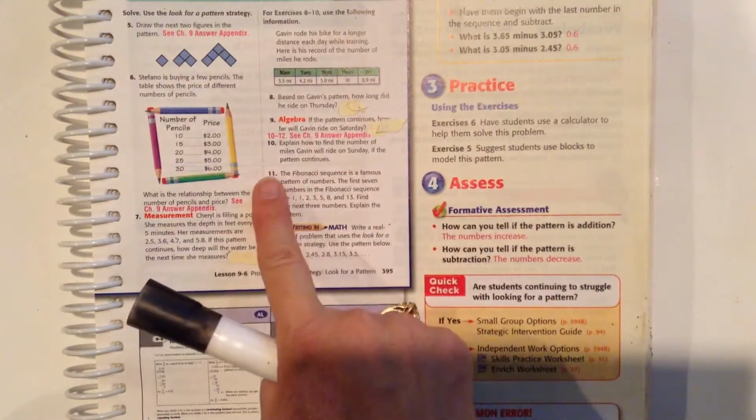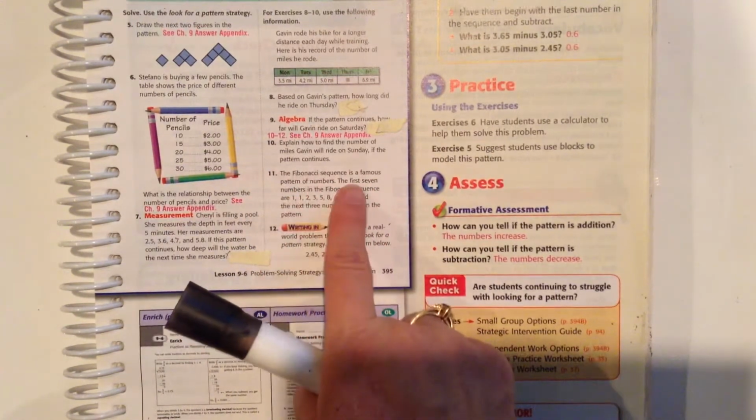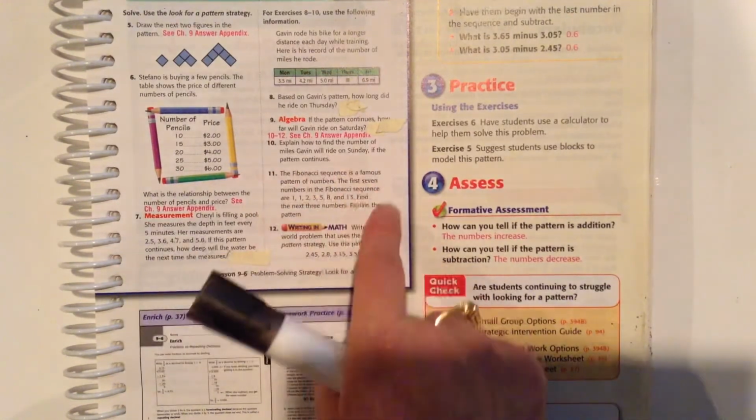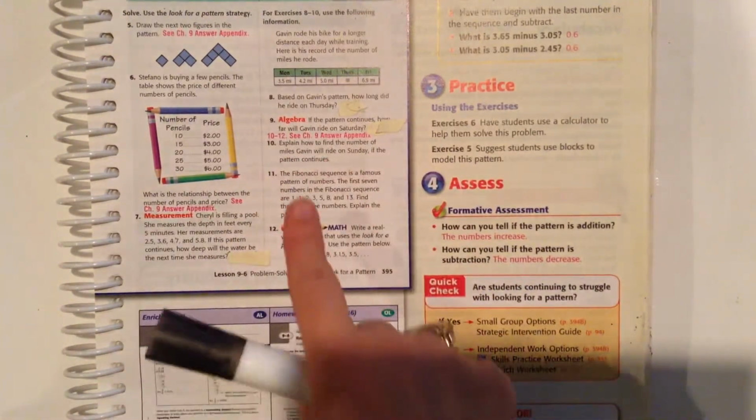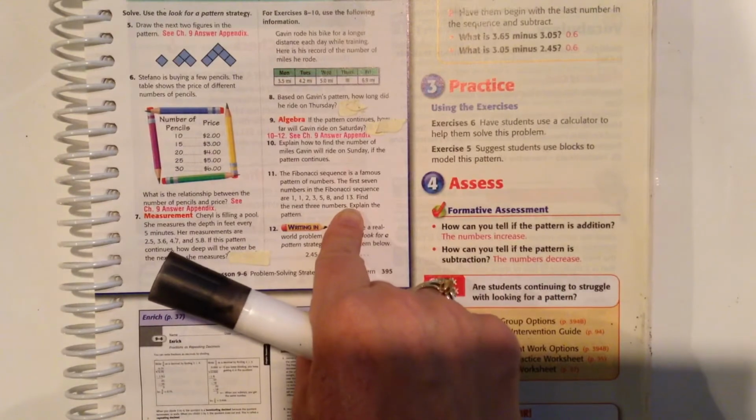And then number 11 talks about the Fibonacci sequence, which is a famous sequence of numbers. And this one might be tricky. If I remember correctly, we had a hard time with that one. So try it. Maybe try it with a friend. Maybe you could talk about it with mom or dad if they're home. See if you can figure it out. But I think that one was hard.